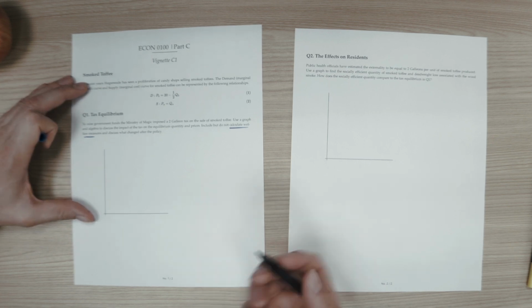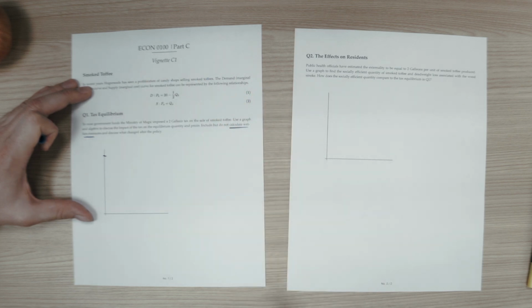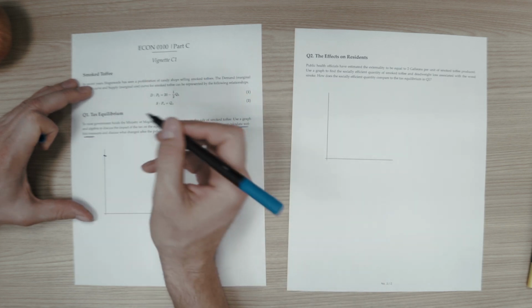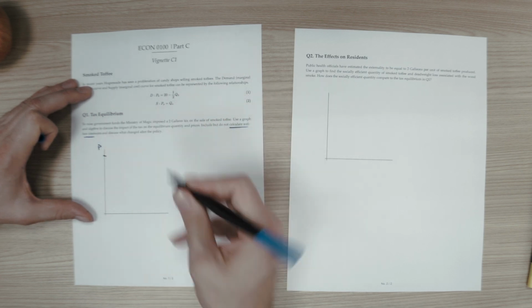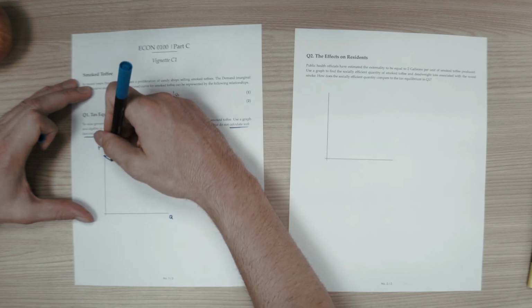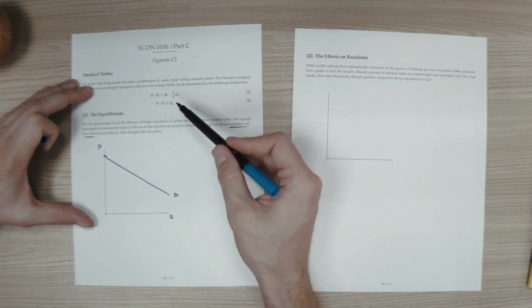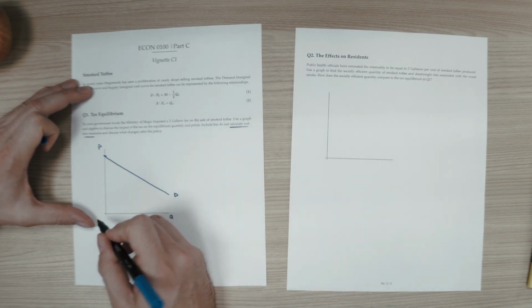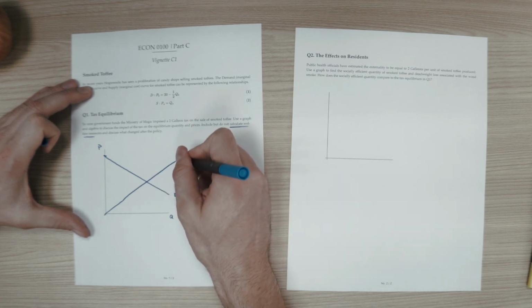Okay, so first we'll plot the demand curve. So it starts at a vertical intercept of 20. We'll label the vertical axis as price, the horizontal axis as quantity, and then we have our demand curve. And then we also have our supply curve, and this just runs through the origin and looks something like this.